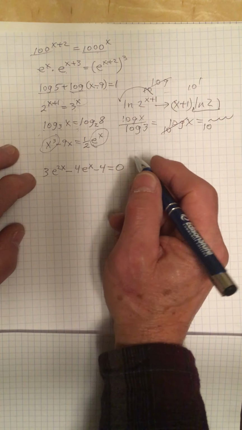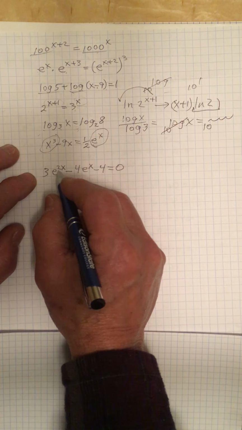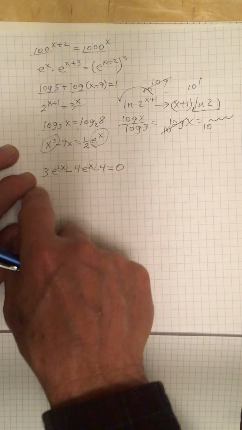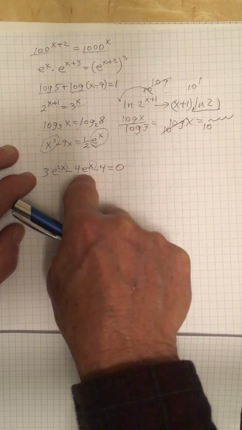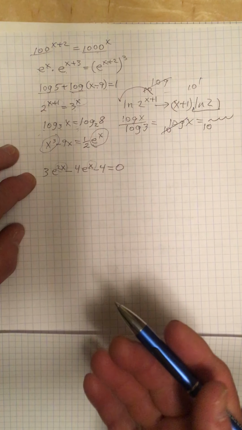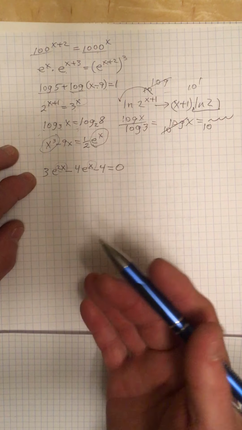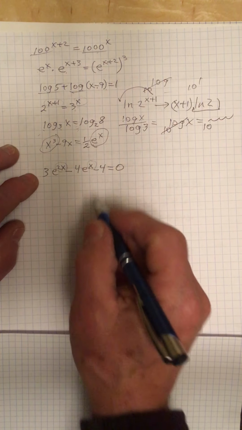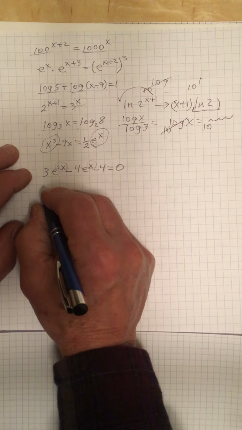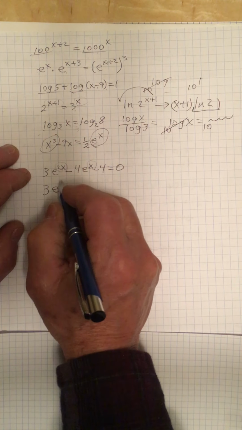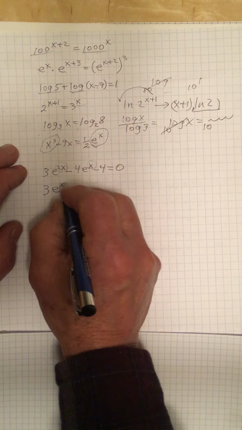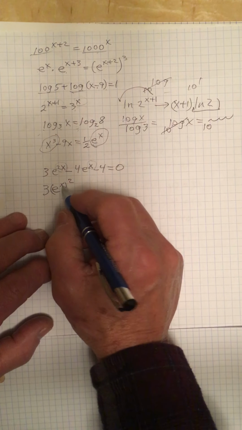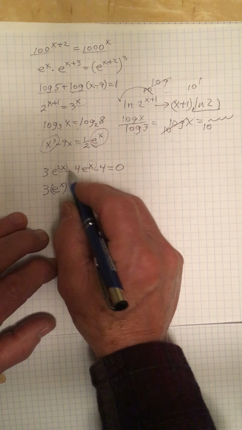So what do you do with this thing? Well, take a look at this. These are the kind of things you need to watch out for. Doesn't this look like 3x squared minus 4x minus 4 equals 0? That would just be a quadratic equation that we dealt with before, where you factor, set the factors equal to 0. And in fact, if I use the rules of exponents here, and I rewrite this as this, okay, remember, e to the x squared is the same as e to the 2x.